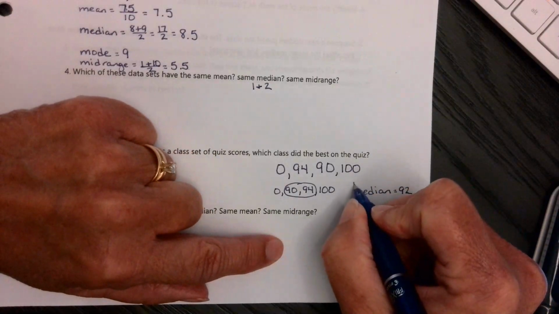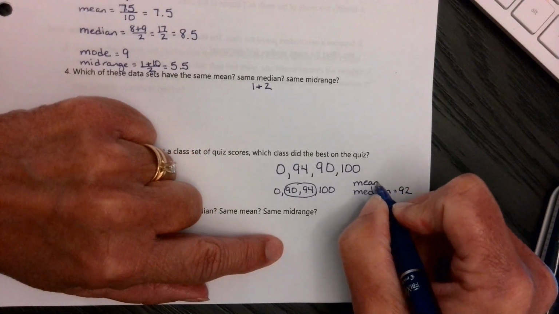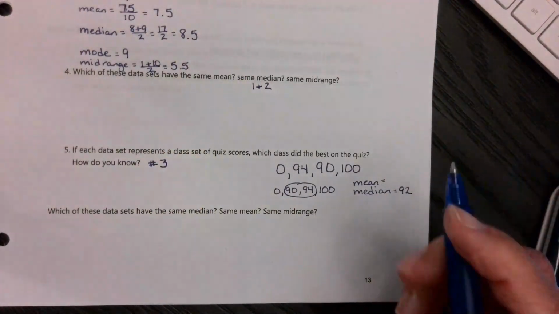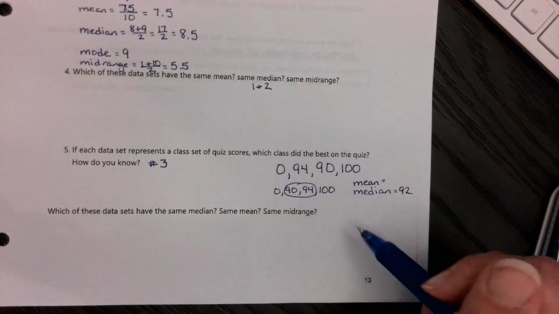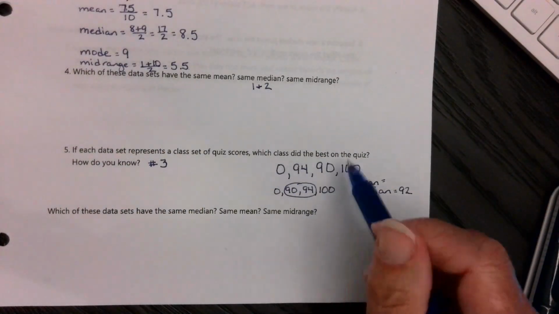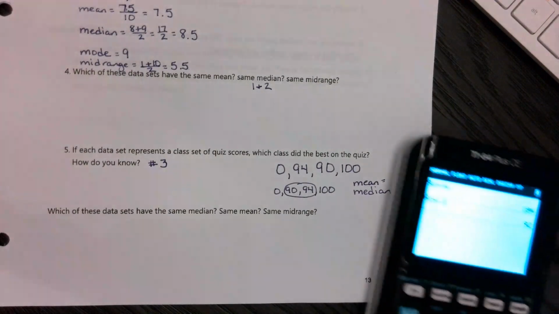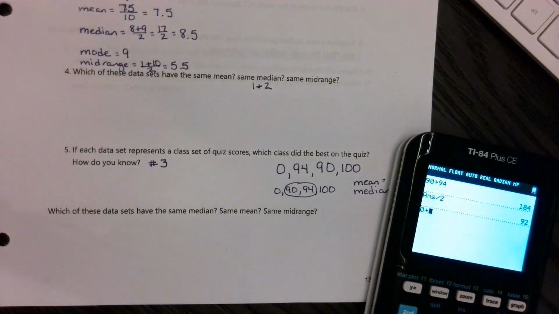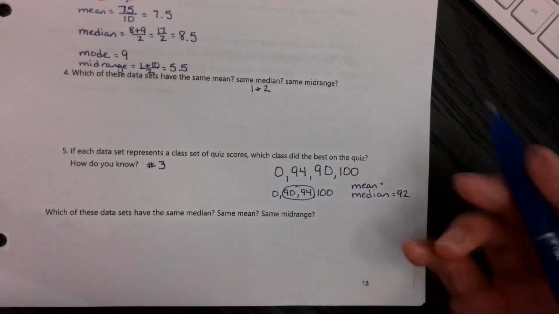But if you take the mean of these, because I always love this, everybody's like, oh, I got a good grade, I've got an A or a B. But watch what happens when you have 0 plus 94 plus 90 plus 100. You add those up, and then you divide it by 4. That 0 brought it down to a 71.